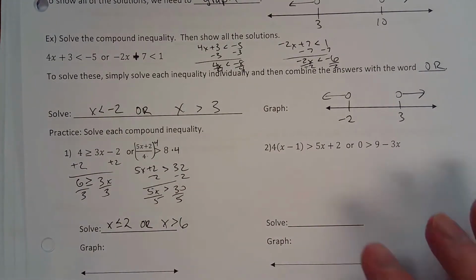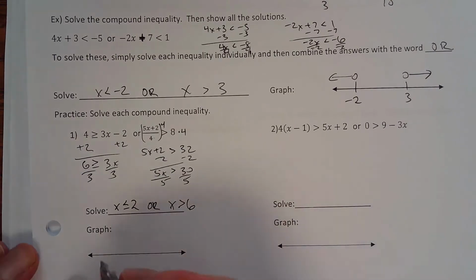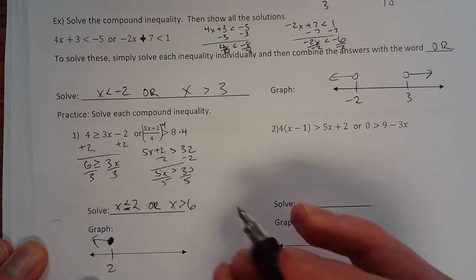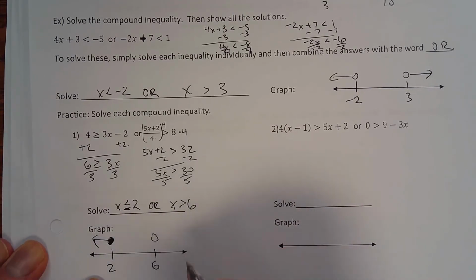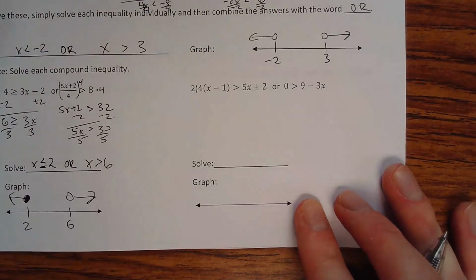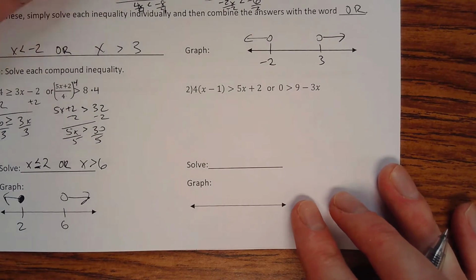Okay, so it's got to meet one of those requirements. So at 2, less than or equal to 2, again equal to, and then 6 just greater than, so open circle pointing to the right. Okay. Next one, again solve it just like we normally do.